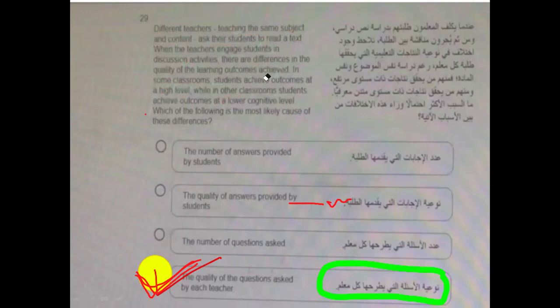So the quality of the questions asked by a teacher. Okay, this is the one. What type of question is the teacher asking? High order thinking or low order thinking? And it depends on the student's performance, and it will reflect the cognitive ability of the student. If the questions are low order thinking, so definitely students will be performing high. If the questions are high order thinking, they will be performing low. So D is the correct option, the quality of questions asked by the teacher.